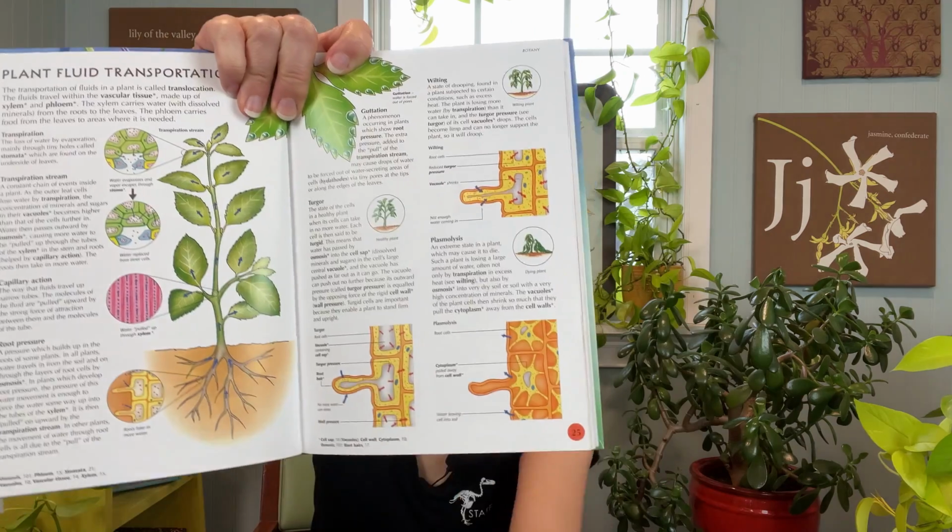And then they have these really cool diagrams showing us what happens when plants are wilting, right? So these pictures over here are the diagrams of that. So when the plant has lots of water, then it has turgor pressure, and that's the state of the cells in a healthy plant when its cells can take in no more water. So each cell is then said to be turgid. Or turgid. That might be the more correct way to do it.